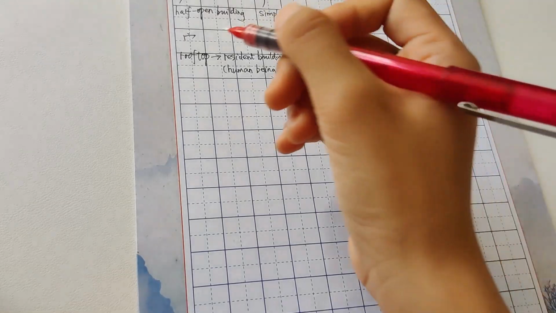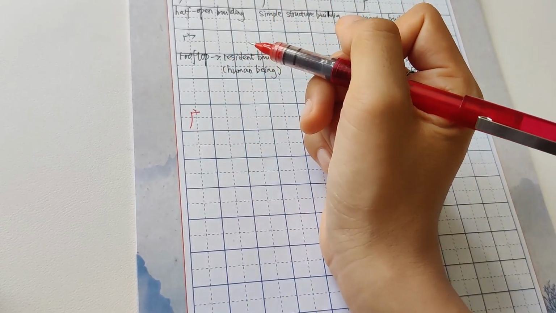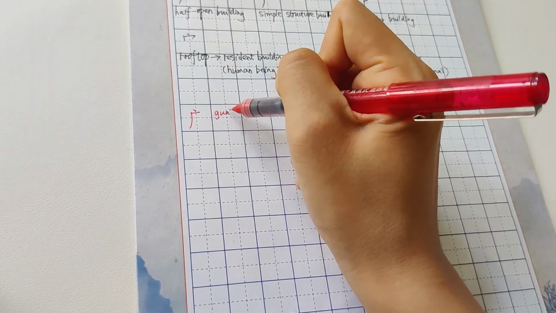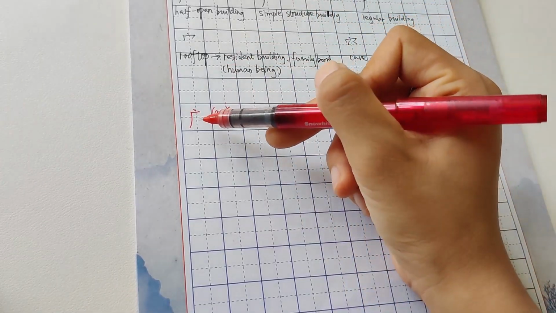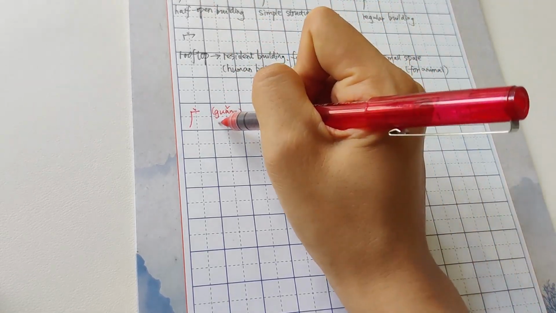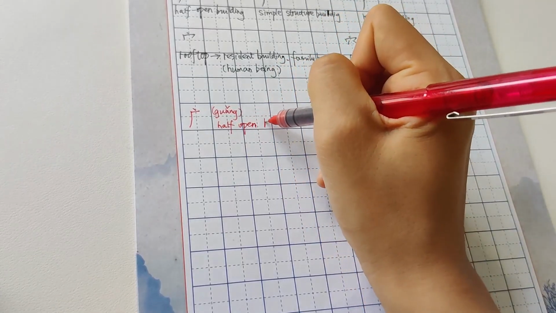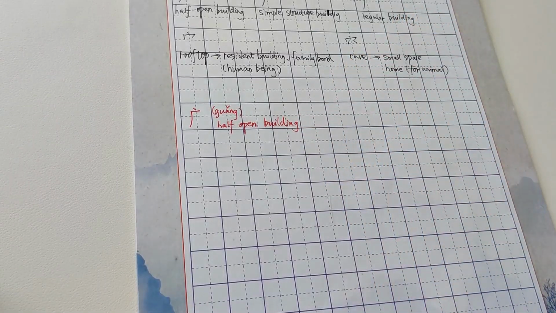Now let's get started with the first building radical we are going to talk about today. This is 广, and this refers to half open building.